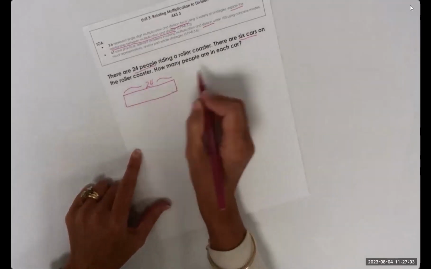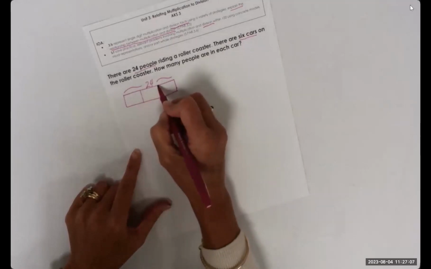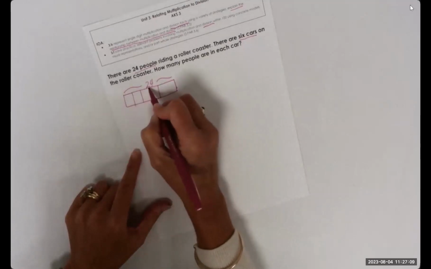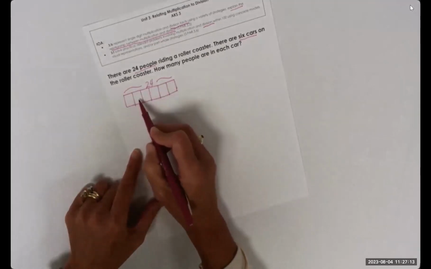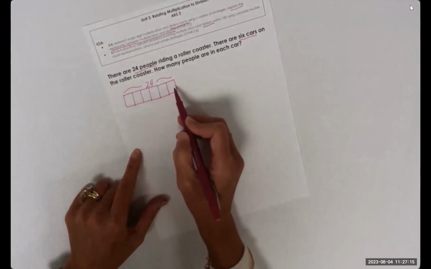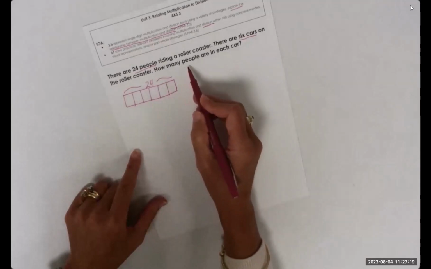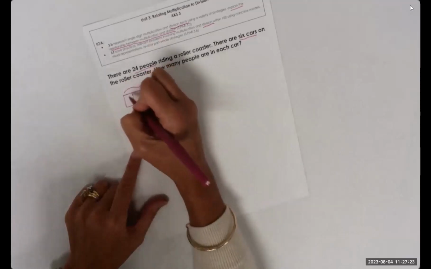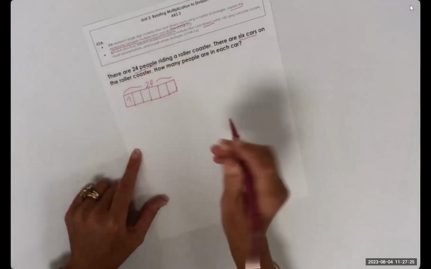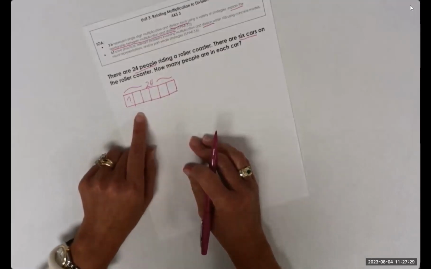I'm going to partition my bar model into 6 equal groups. Let's start with thirds and partition that into 6, into half. So now I have 6 equal groups. 1, 2, 3, 4, 5, 6. Okay. That's what I know. What I don't know is how many are in each of these groups or each of these cars. So I'm going to use a question mark to represent that unknown just in my model here.